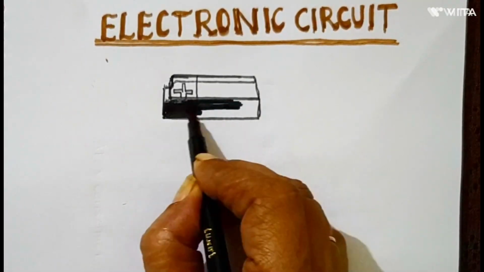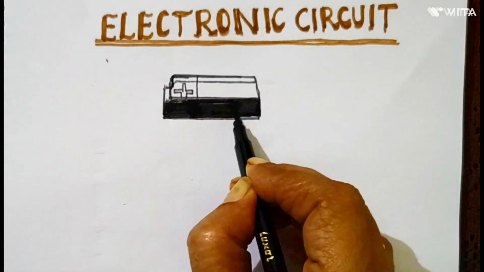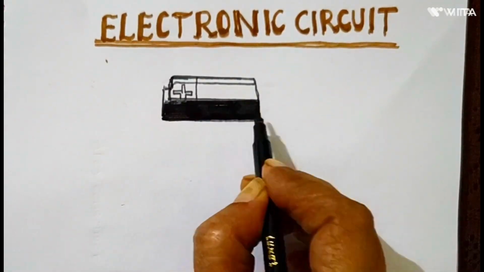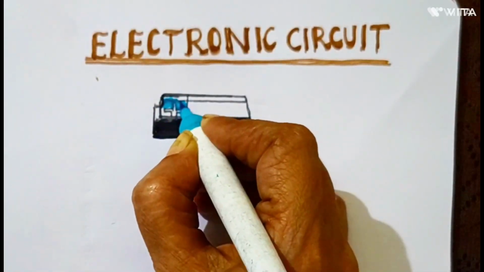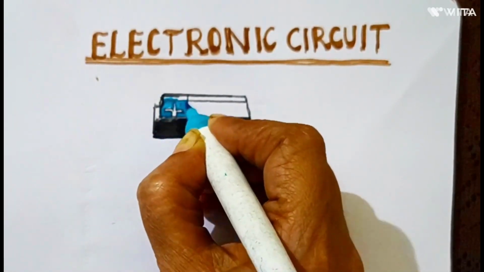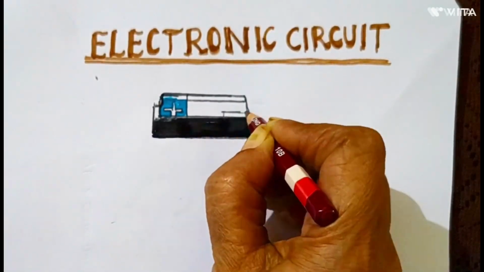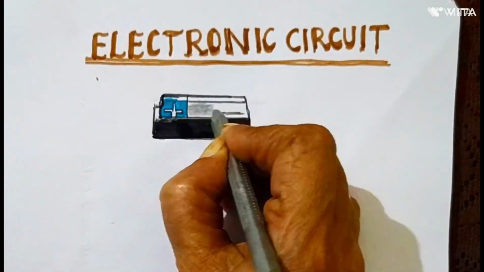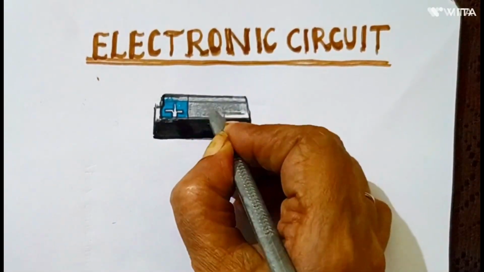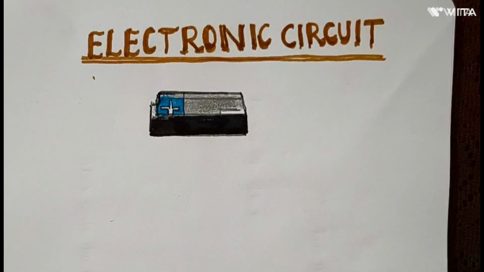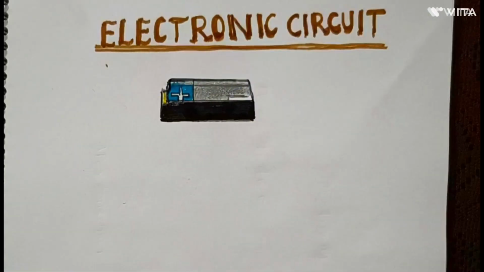Next, we can see the connecting wires. These wires connect all the parts of the circuit together. They help the electric current flow from one component to another. Without wires, the electric circuit cannot be completed.